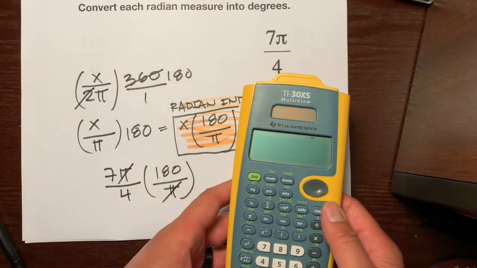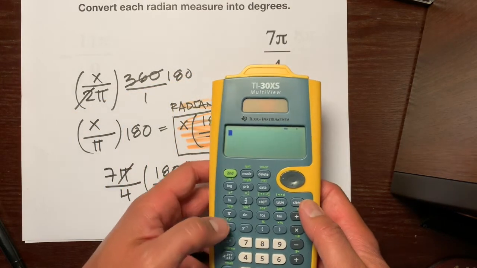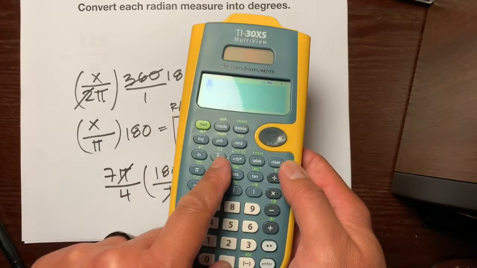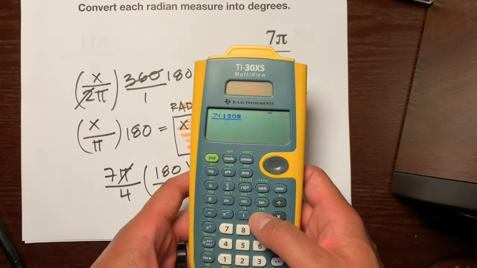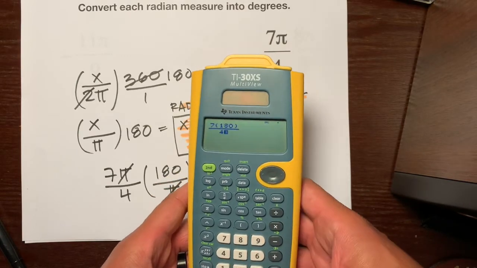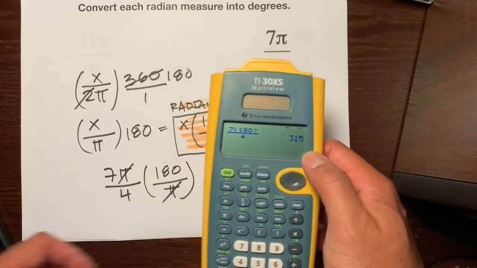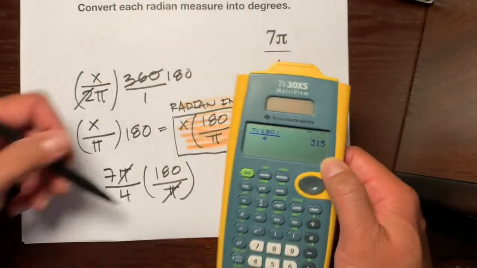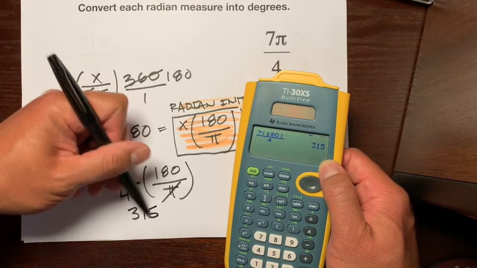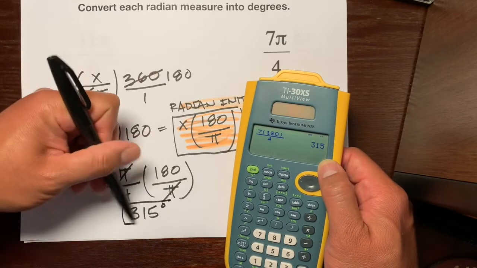Okay, and let's press our fraction button, and let's put 7 times 180 over 4. That would be 315 degrees. And there you go. There's your final answer.